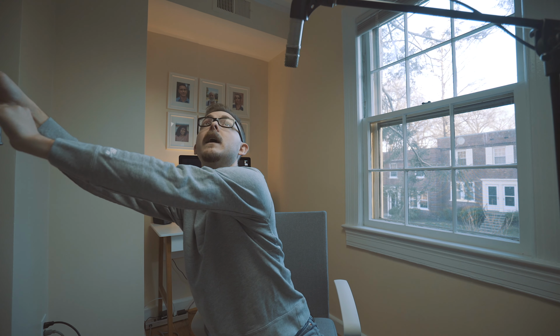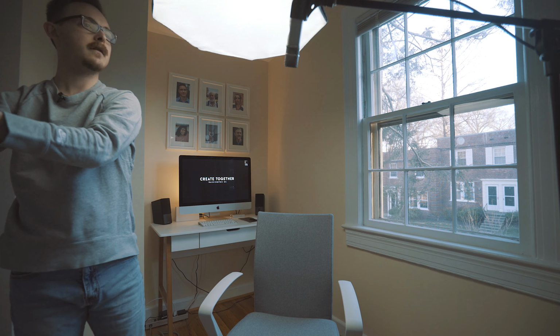Now as far as the lighting goes, I'll go ahead and bring you back out again. And there you go. This is a pretty standard setup for something that I'm doing. So now that we're in this setup, I'm gonna go ahead and switch over to the Rode NT3.